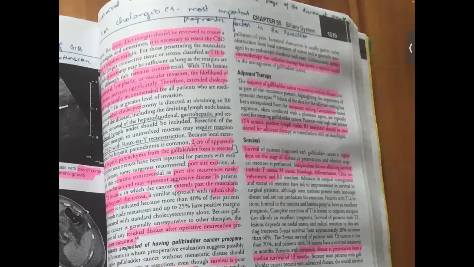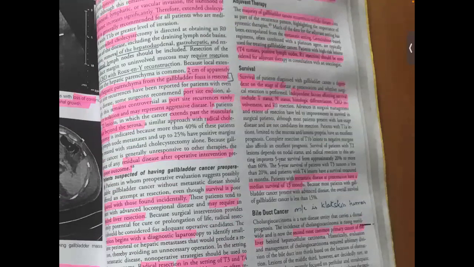Next is survival. Survival depends on the stage. So stage is the most important prognostic factor. Other independent factors affecting survival are T stage, N stage, histological differentiation, CBD involvement, and R0 resection. Next is metastatic disease. The median survival is only 13 months. So only 1 year.